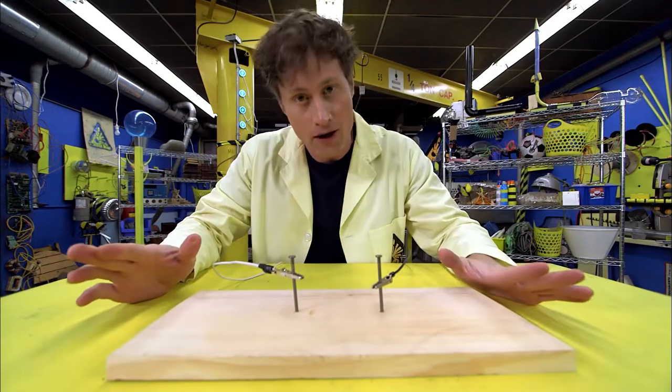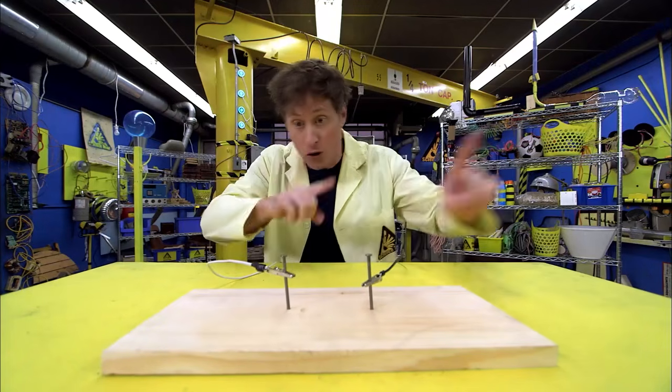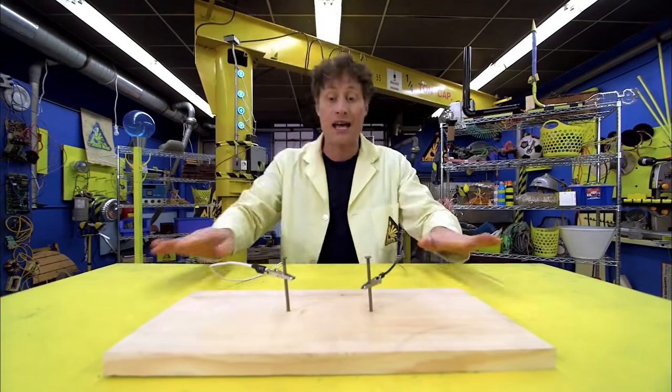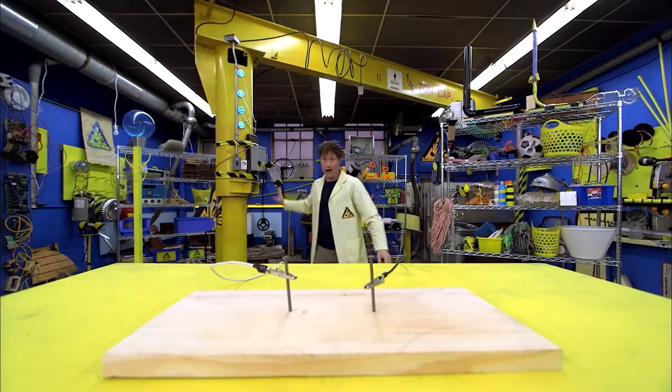Now, this is very dangerous. I need a special machine even to pull this off, so this is definitely not something you want to try at home. In fact, I'm gonna stand way back here when I turn it on.